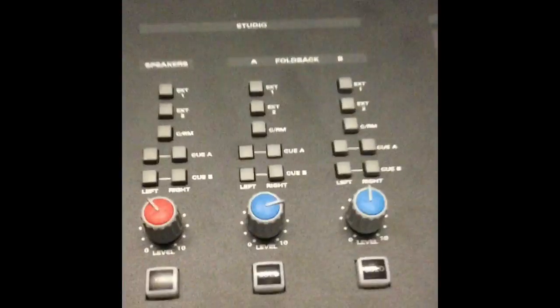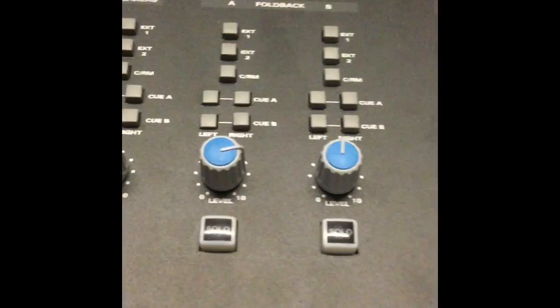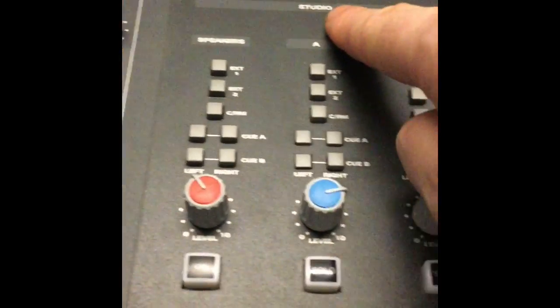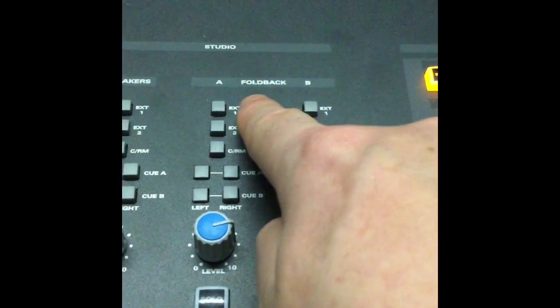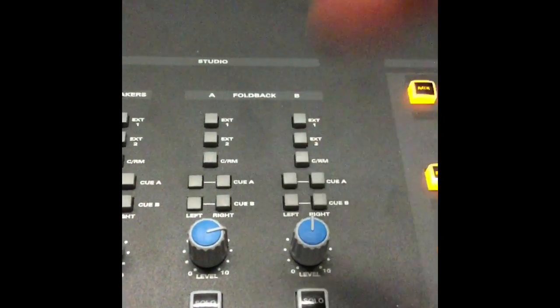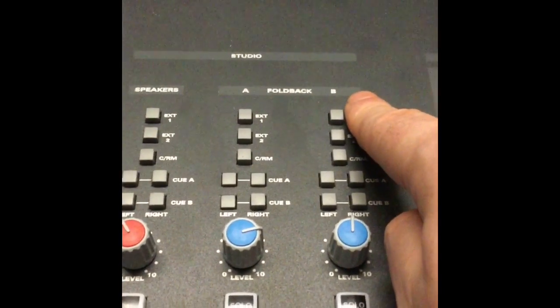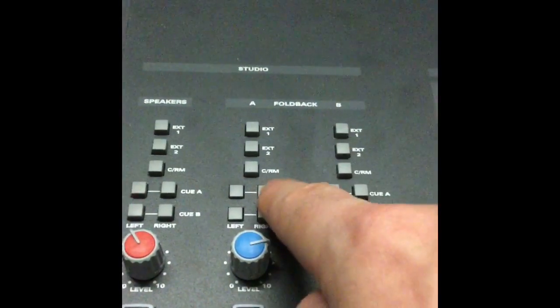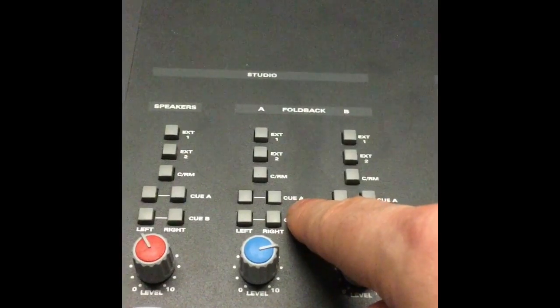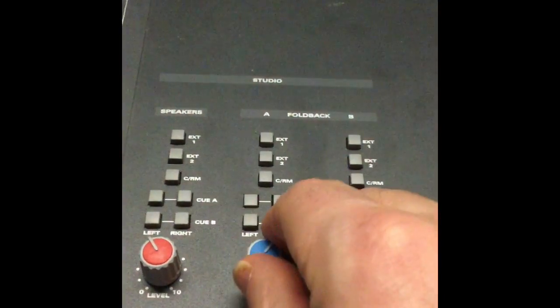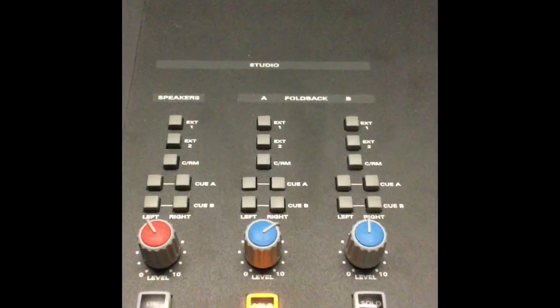Then back down here on the foldback section, so this is going to send the signal into the studio. I can send the speaker signal, and I've got foldback A, foldback B, so I can send two separate foldback mixes. In foldback A, I'm going to send QA, this one here, and if I solo and turn up the level, I should hear something.